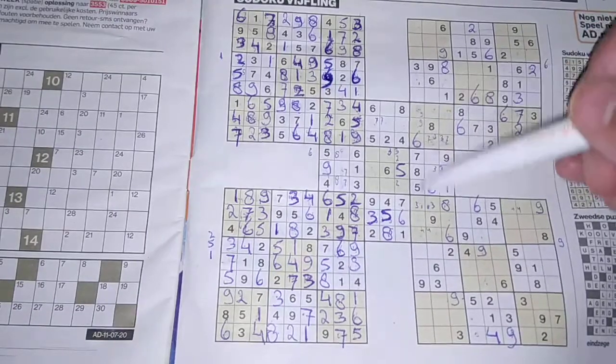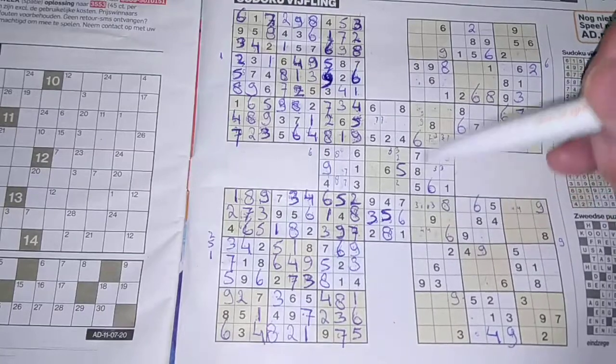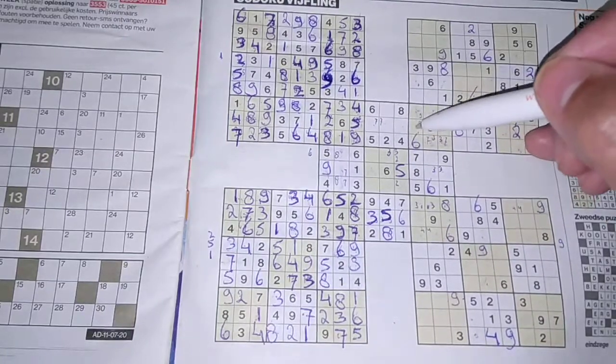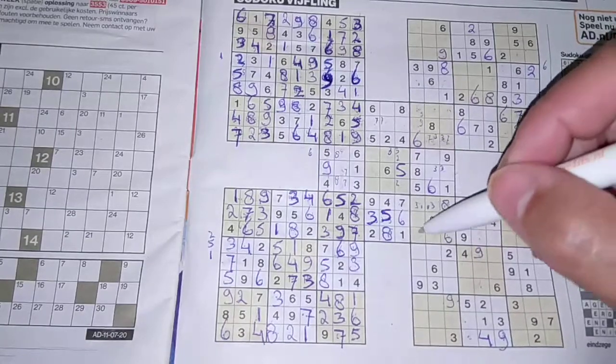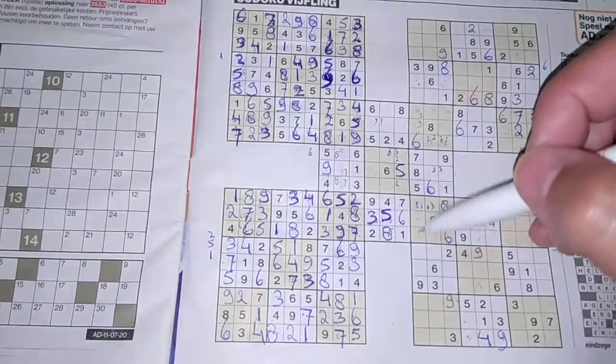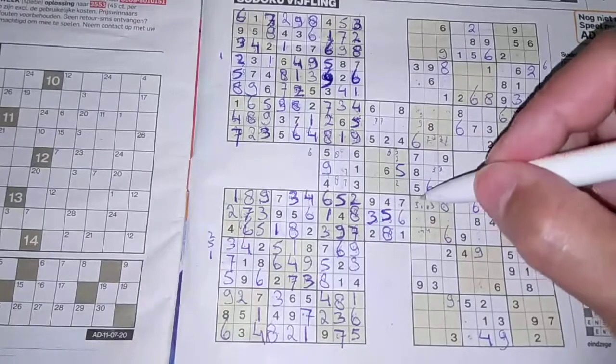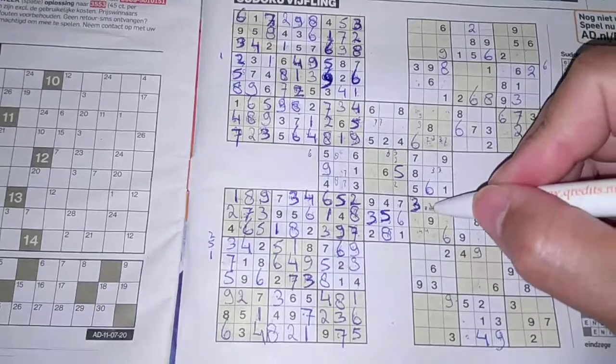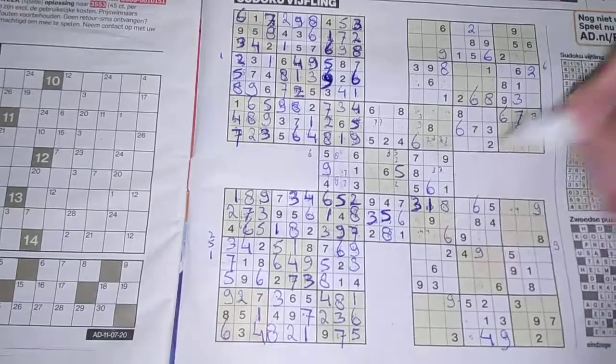In this column, 5 missing numbers. One of the missing numbers is a 3. We see here 3, so no 3 in these 2 boxes. So the 3 could be here, here, or there. We see here 3, no 3 there. Here 3, no 3 there. Only place for the 3 should be there. This should be the 1. 1 box left for the 1 should be there.